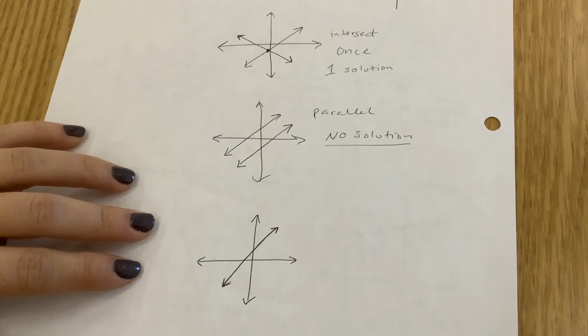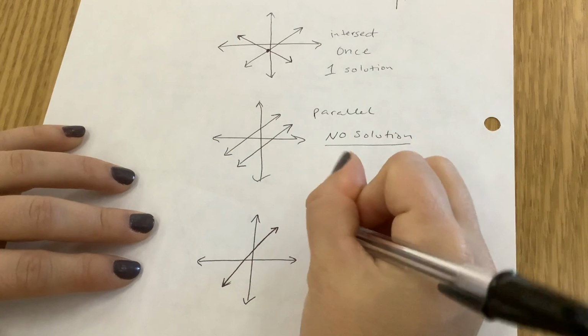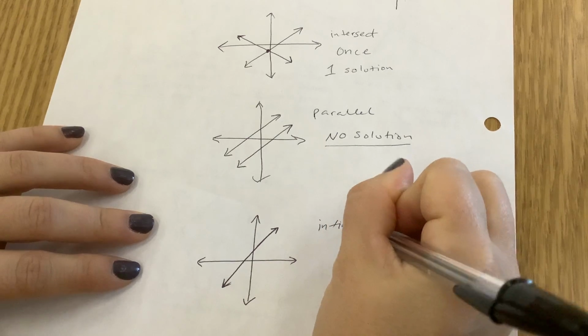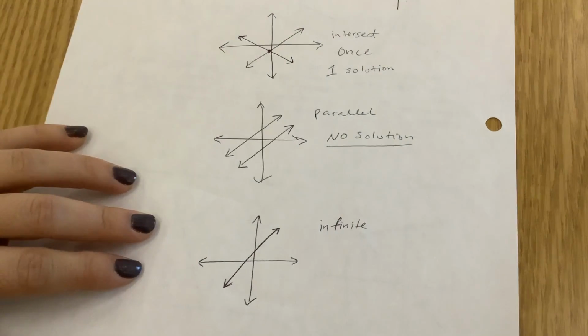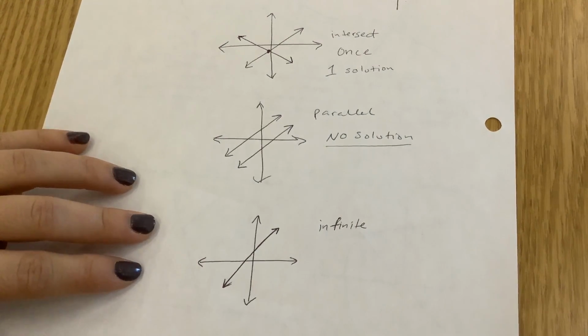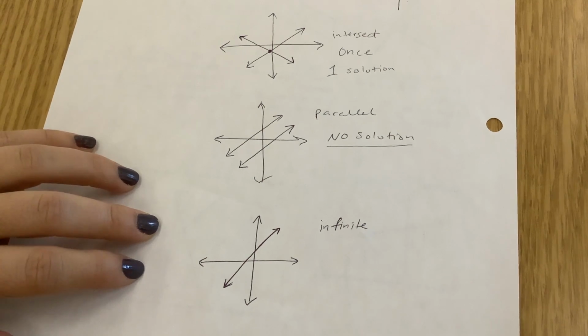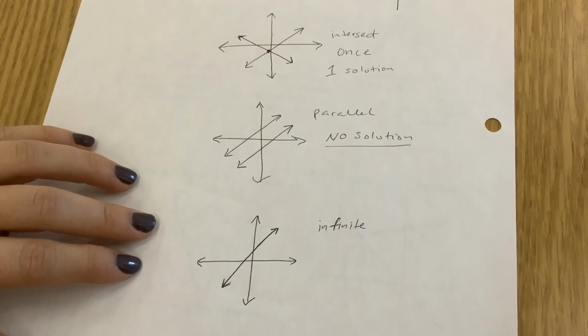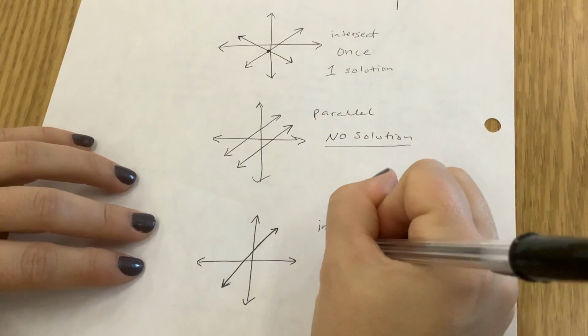What does that mean? I graphed the same line twice. And if I graph the same line twice, that means that they intersect everywhere, right? And if we have one line that's been graphed twice, it's still the same line. How many solutions is it going to have? Infinite solutions. So one thing to look for if you're just looking at a graph, and it only looks like one line and they're telling you it's a system, that means that it's the same line twice, which is infinite solutions.